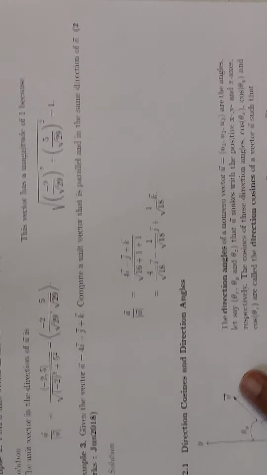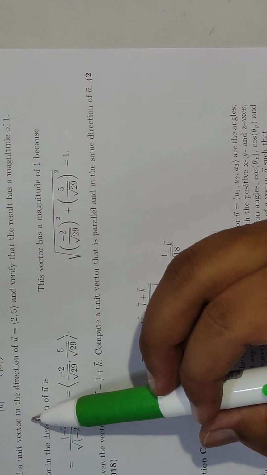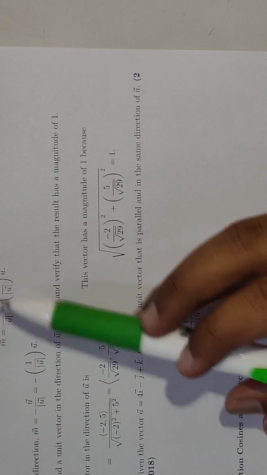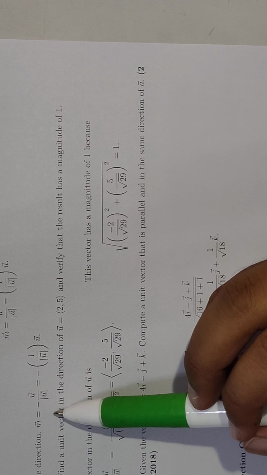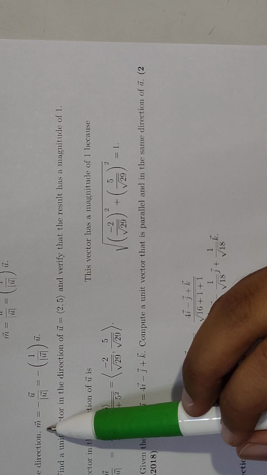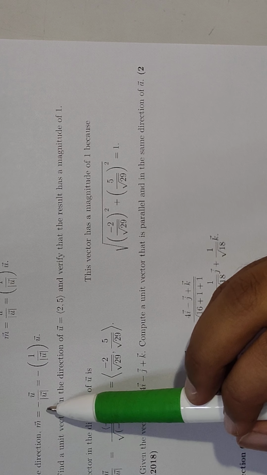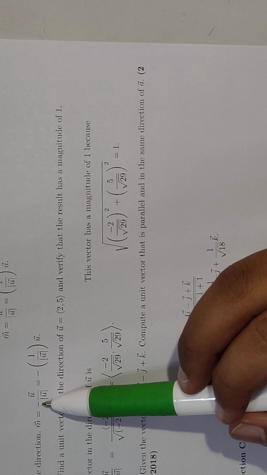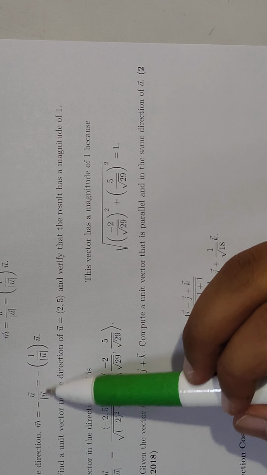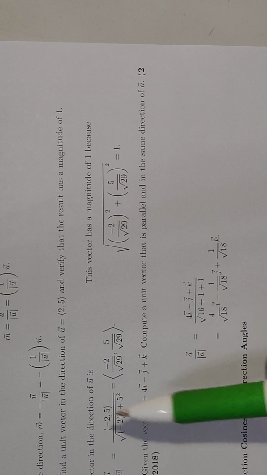Right. To find a unit vector in the direction of V, this is the formula. For the opposite direction, let's say a new vector M, we can find it by taking the negative, because the opposite direction means that we just put a negative in front of the unit vector.